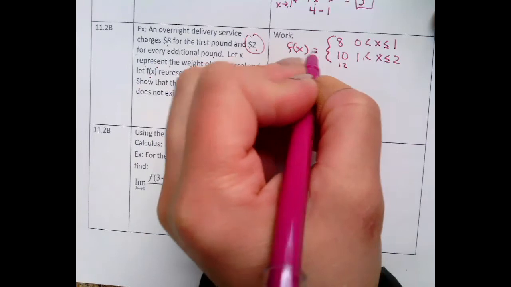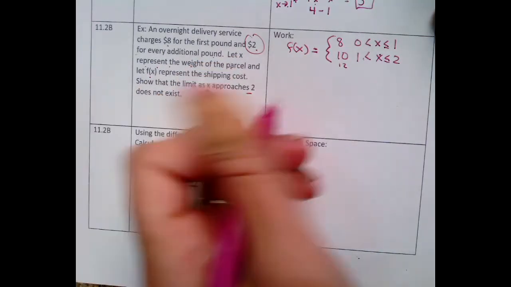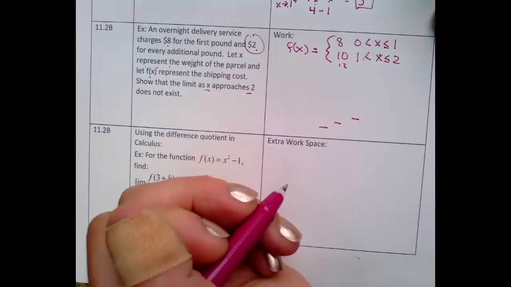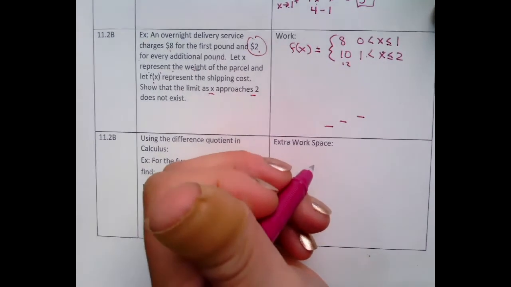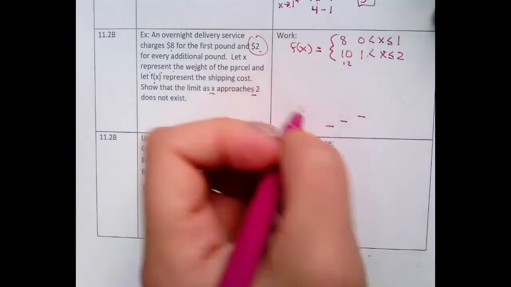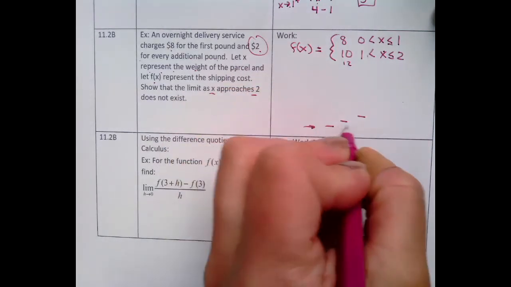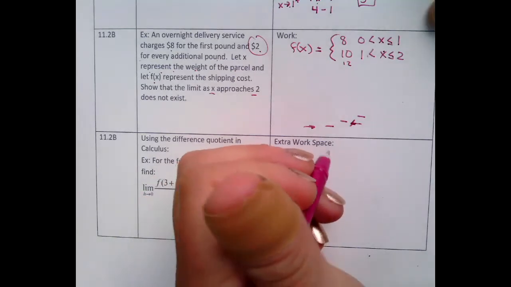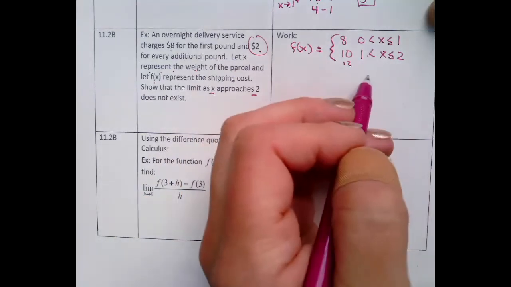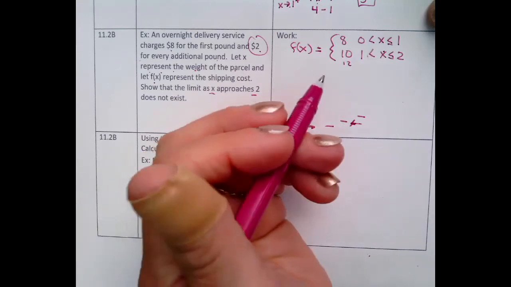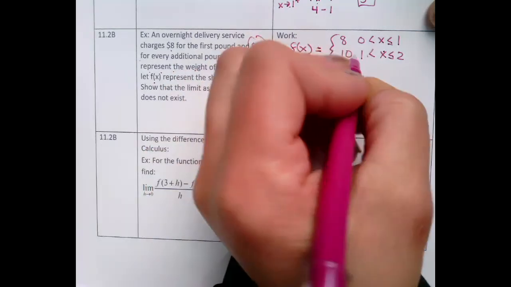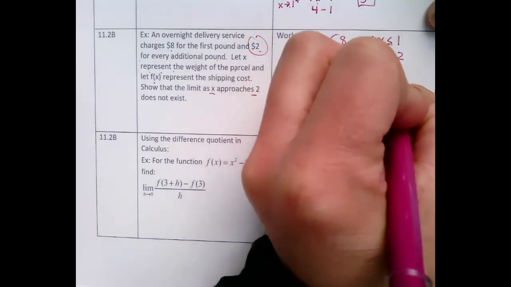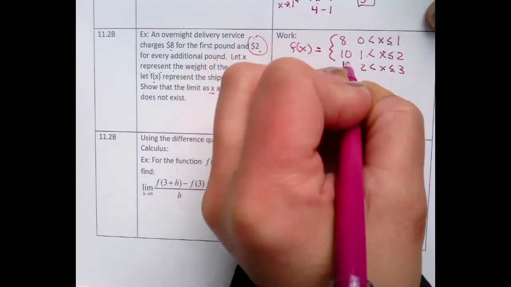Okay, so this is actually a step function, or a piecewise function. It starts here, and then for the next pound it goes there, and then for the next pound it goes there. So let's take a look at this graph. If we're coming from this side and from this side, it is never going to approach the same number, because 2 is less than x is less than or equal to 3 for $12.